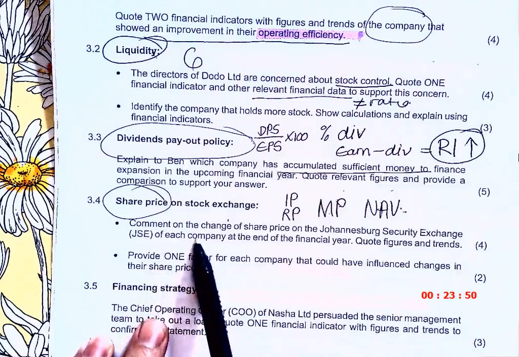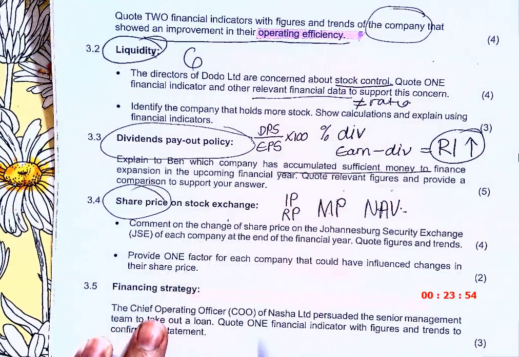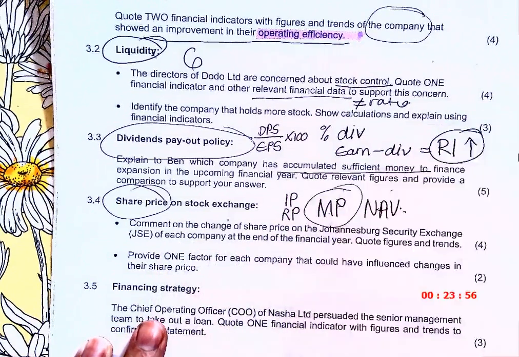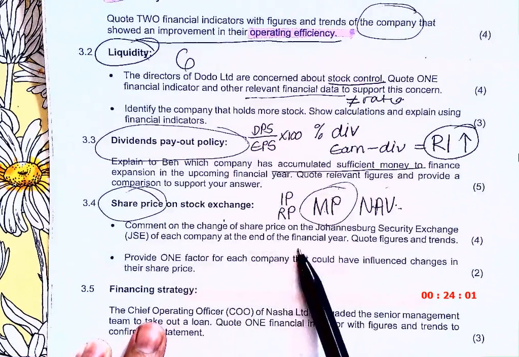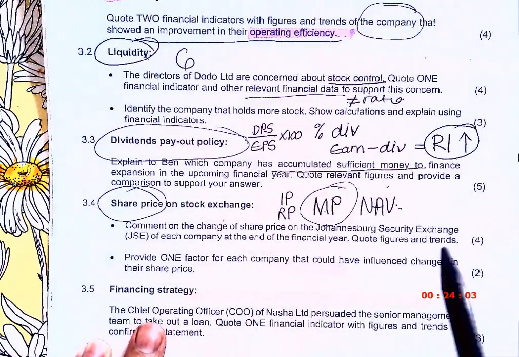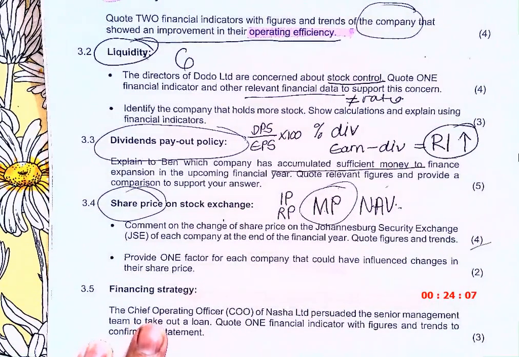Okay, so now they say, comment on the change of share price on the JSE. So they're talking market price of each company at the end of the financial year. Quote figures and trends. Now they ask 4 marks. So most definitely, you're not going to get 4 marks by saying the market price of this one increased from this to this and that one increased.